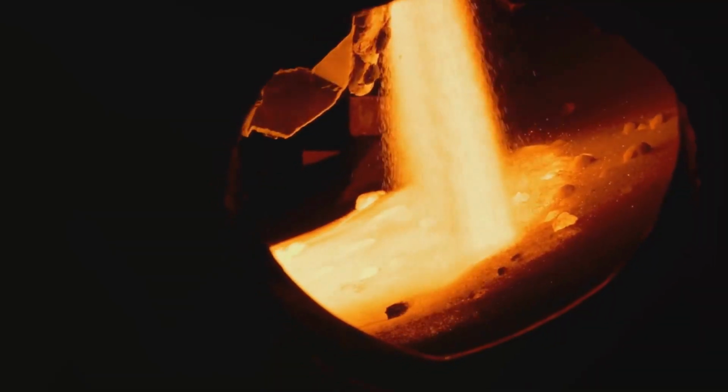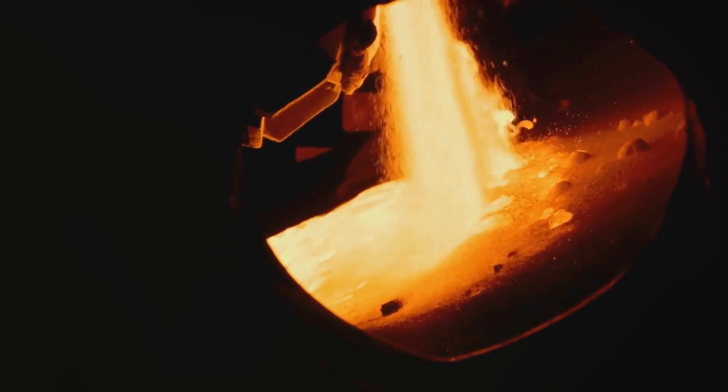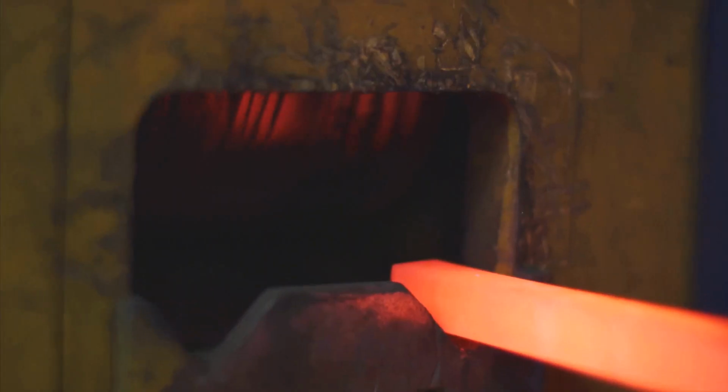And there you have it. Through the power of electrolysis, we've transformed a compound of aluminum and oxygen into pure, shiny, liquid aluminum. It's a process that's as fascinating as it is vital. Because without it, we wouldn't have the aluminum we use in so many aspects of our daily lives.